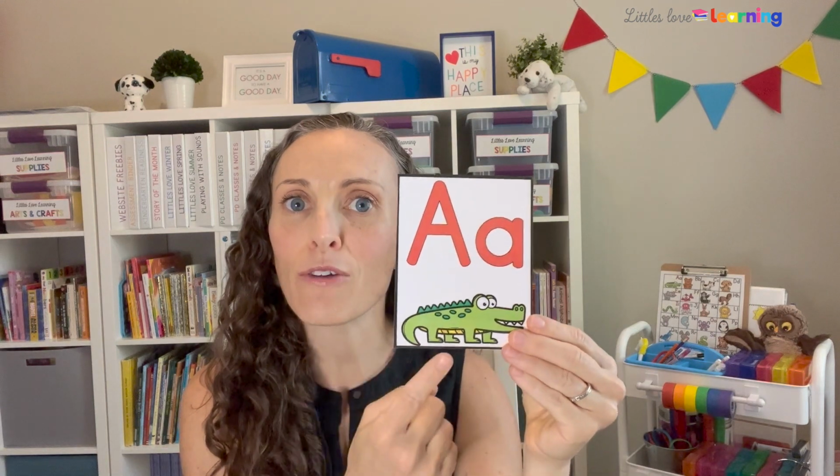Traditionally, when we introduce the alphabet to our students, we are thinking of a print to speech mentality. We show them the letter and we say, this is the letter A. A says ah. And then we might show them pictures of words that begin with the letter A, like alligator.